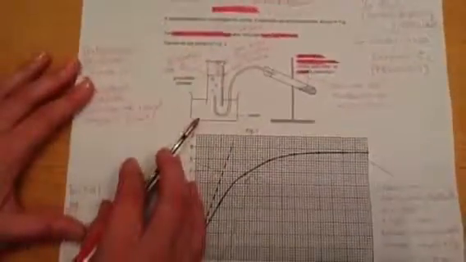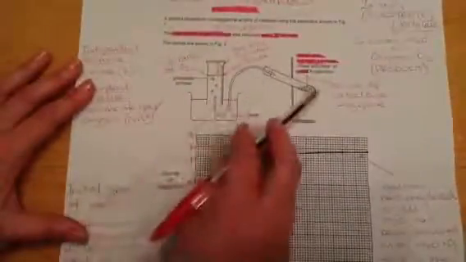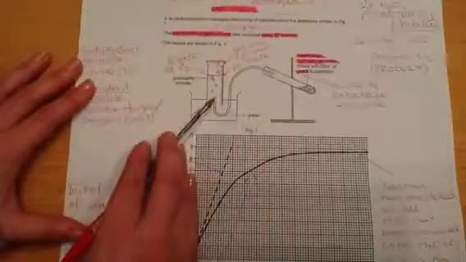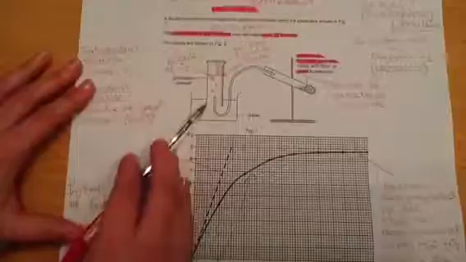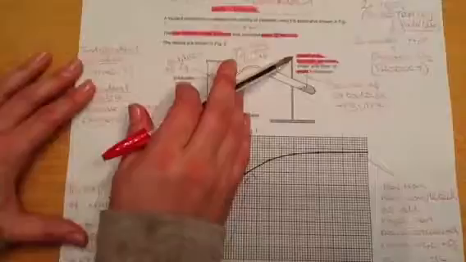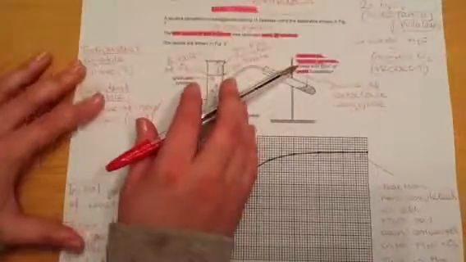So this is the setup that the students use. We've got a test tube fixed in a clamp stand with a tube leading to an inverted measuring cylinder. Now inside of the test tube it tells us that we've got 10 cubic centimetres of 5% hydrogen peroxide mixed with 5 cubic centimetres of yeast solution.